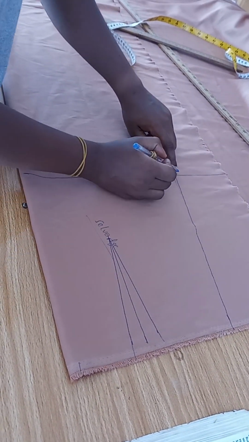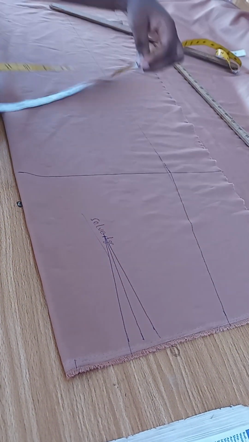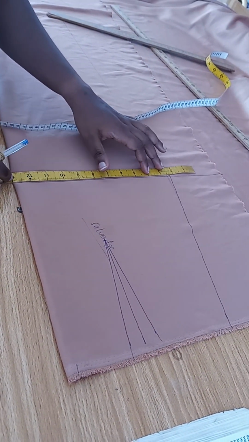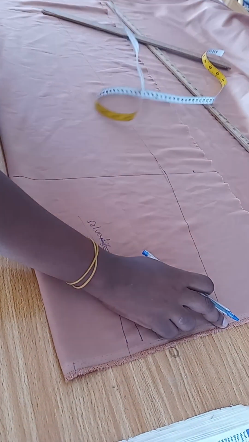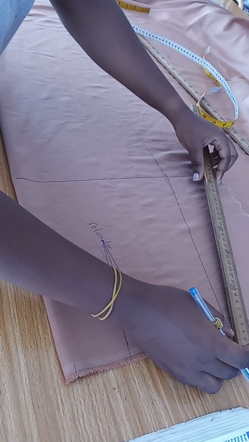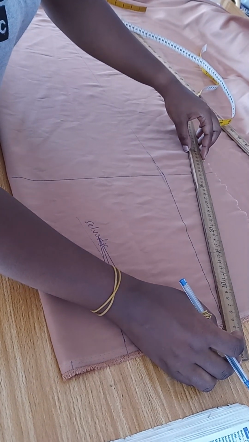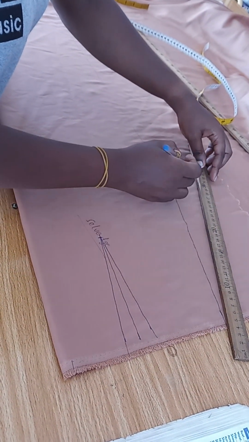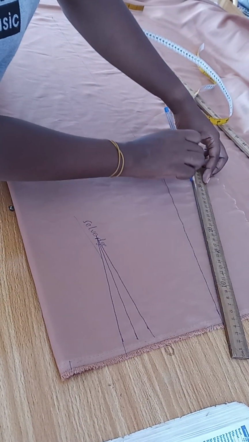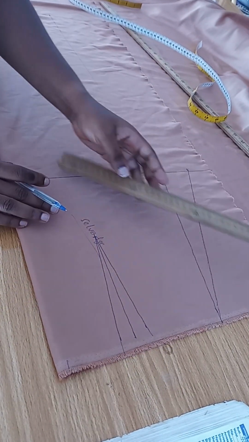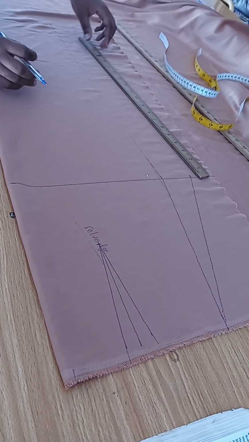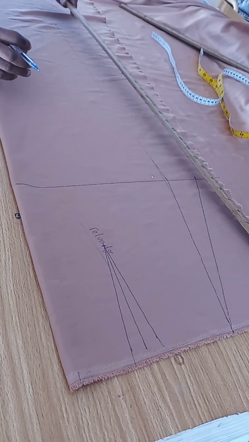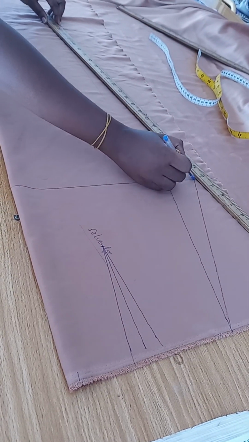Then I plot it. When I plot it, I plot 13 over here, and this is the person's waist. Just look at this curve. Let's say I'm coming to join it to the 2.5 that I marked.